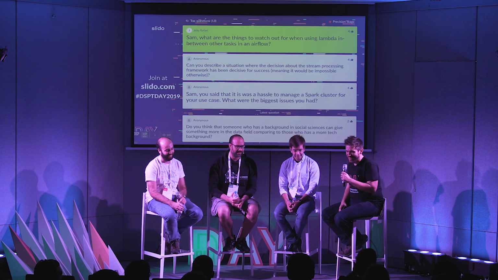Good choice. All right, Sam, what are the things to watch out for when using Lambda in between other tasks in an Airflow? I think everybody could have something to say about that one. Right, so Lambdas, when part of a data pipeline, are usually reacting to particular files being dropped somewhere, or an HTTP event, or some kind of event, which means that you're not going to coordinate them using Airflow.